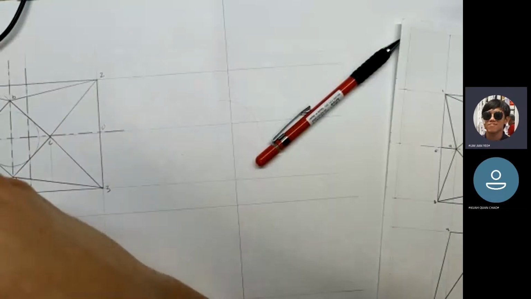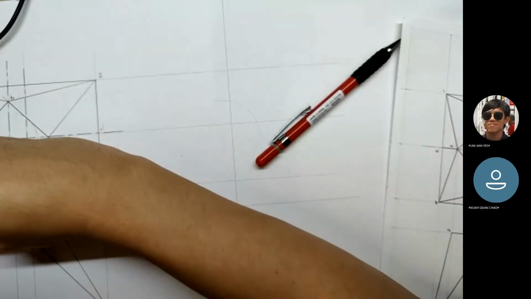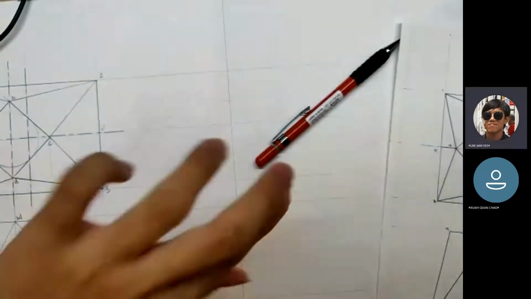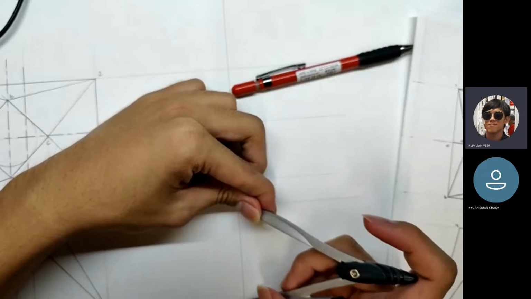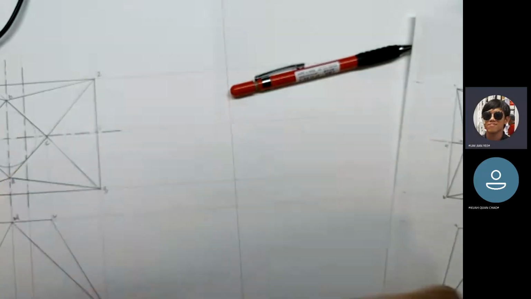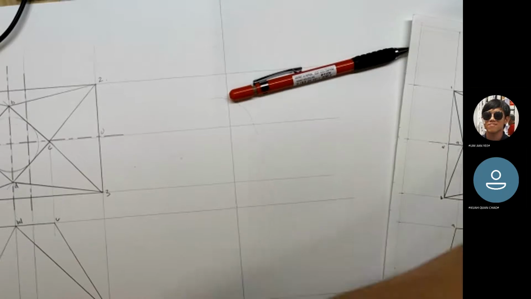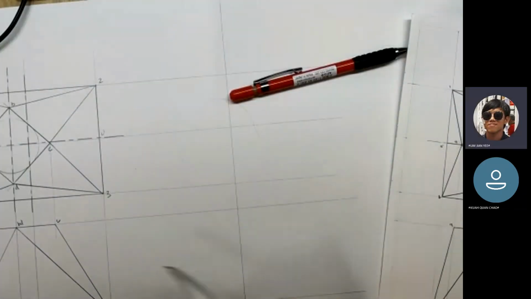You can use your compass. So this is how long it is. Use my compass and draw. Okay. So yeah.